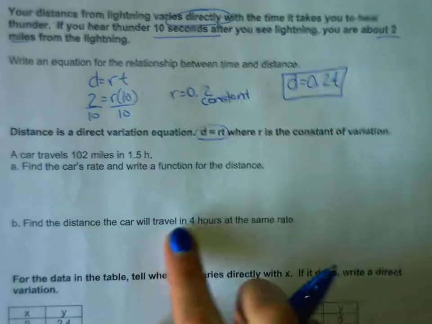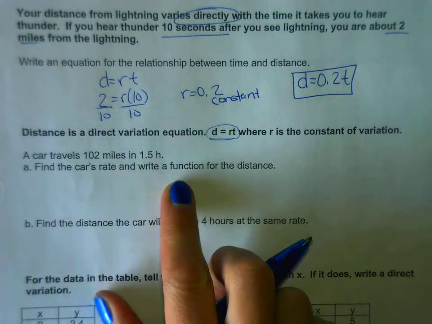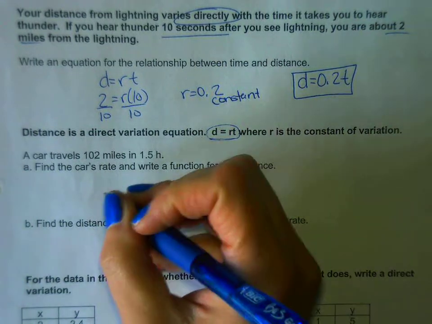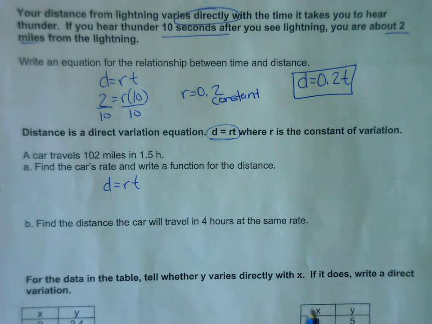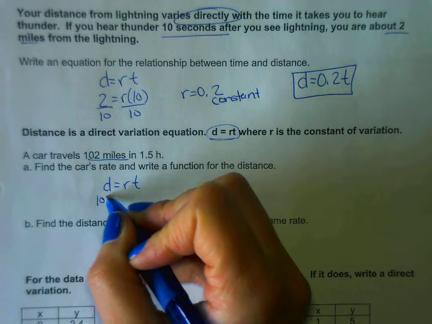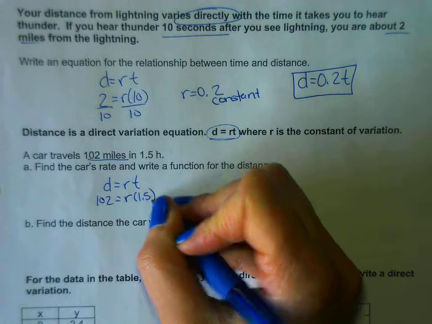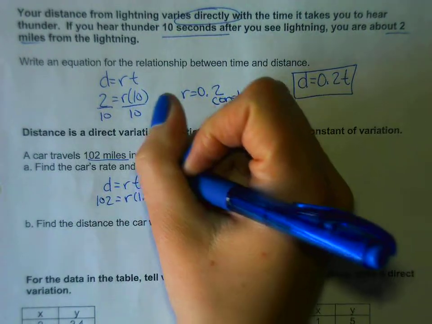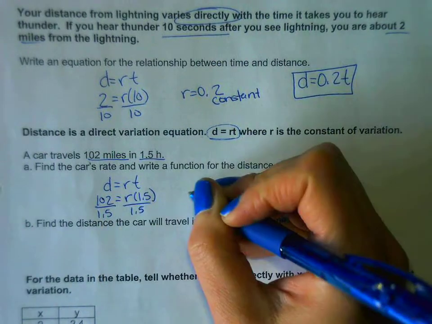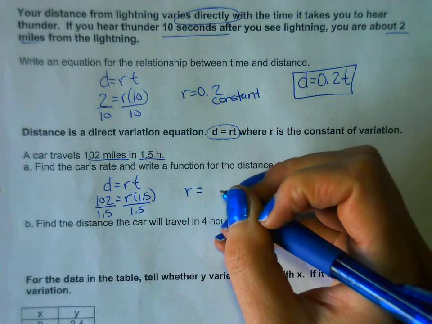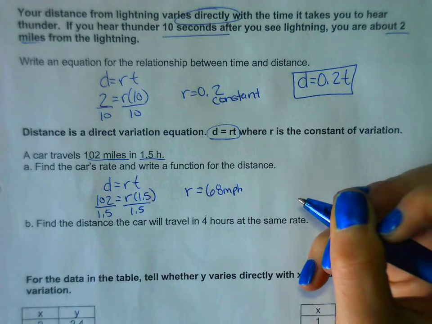So let's take a look here. I'm still using distance equals rate times time. I need to find the car's rate, and I want to write the function for the distance. So I'm using distance equals rate times time again. My distance was 102 miles. I don't know my rate, but I do know it took 1.5 hours. In order to find my rate, if we divide both sides by 1.5, I find that my rate is 68 miles per hour, so that's how fast it is going.